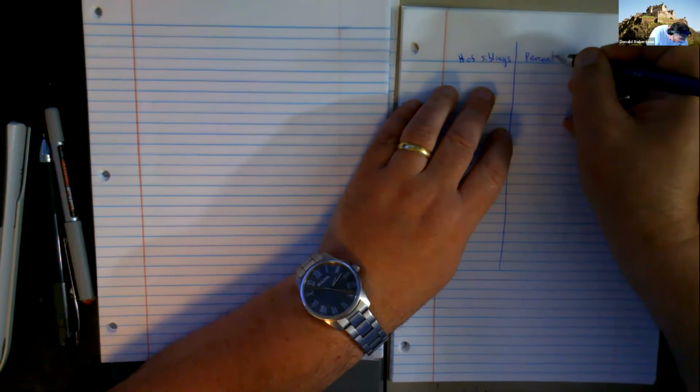Suppose we have a table and we have number of siblings, and percentage. And then a third column, which I'm not going to go into quite yet, cumulative.